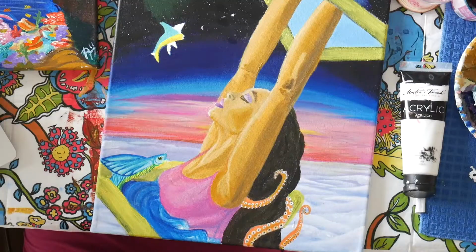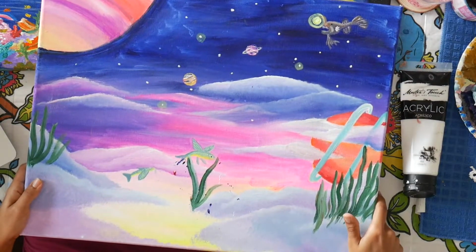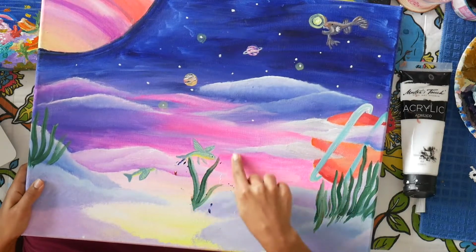Another correlation that I found were these fly fish. What? Fly fish? Who paints those? I do. Why? Because hey, it's a fish that can fly. That's pretty cool. Well, I wanted to make sure all of this came into my artwork, and it's okay for me to add everything.